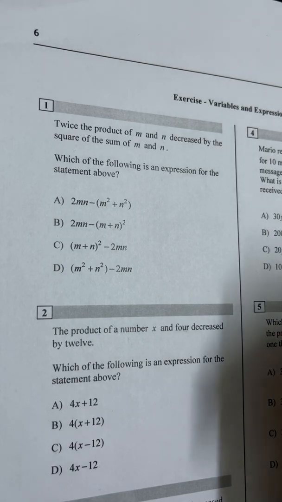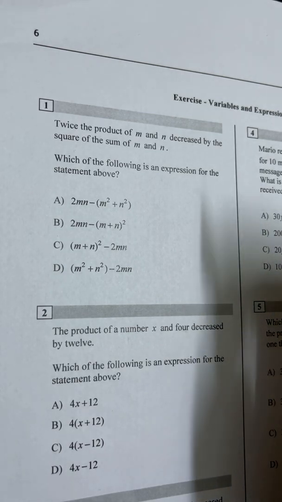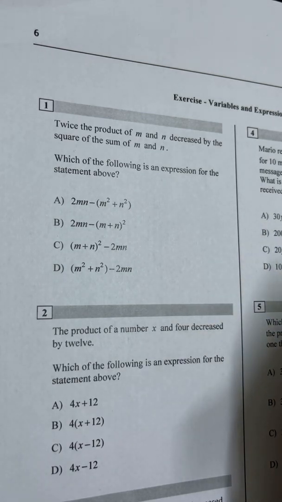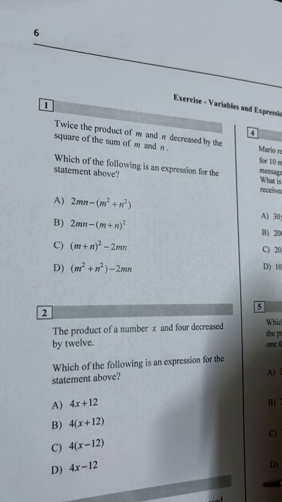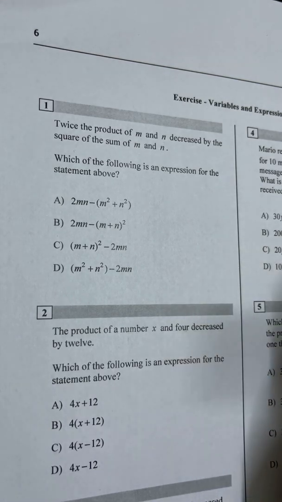Hi everyone. Today we are going to discuss variables and expressions. Now, expressions are not the ones that you have on your face. It's not facial expressions, it's about algebraic expressions.